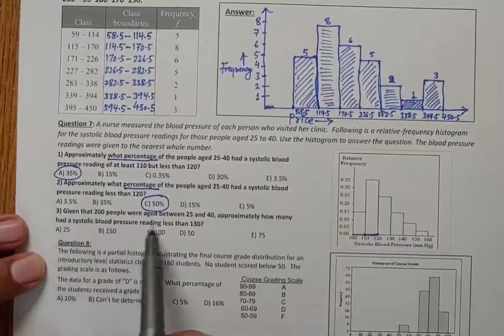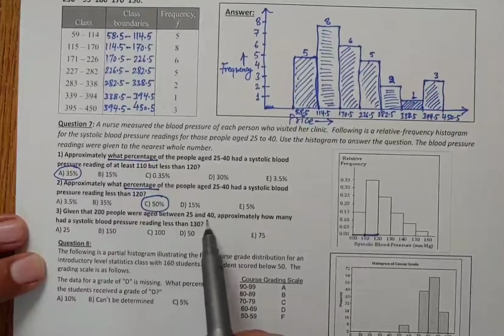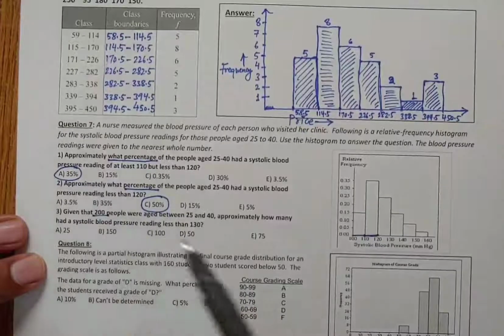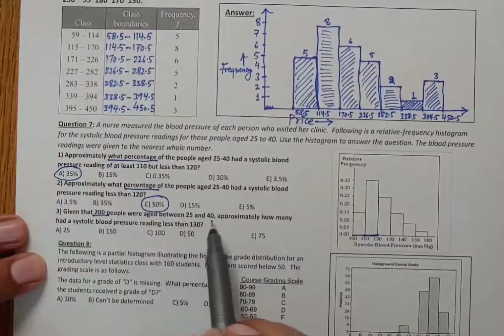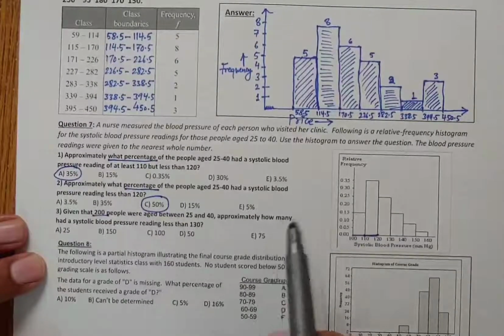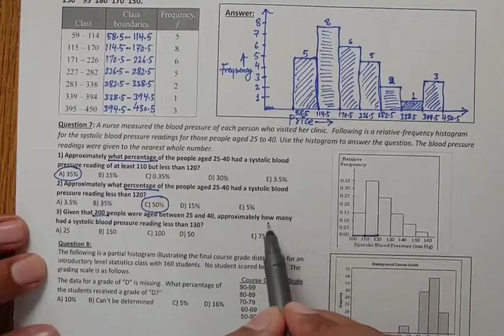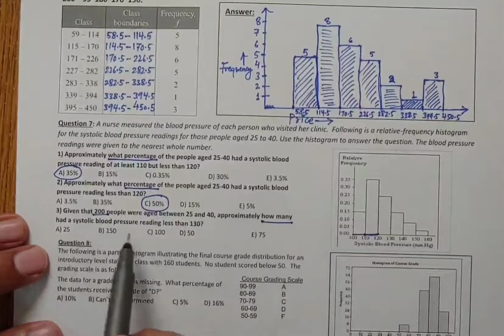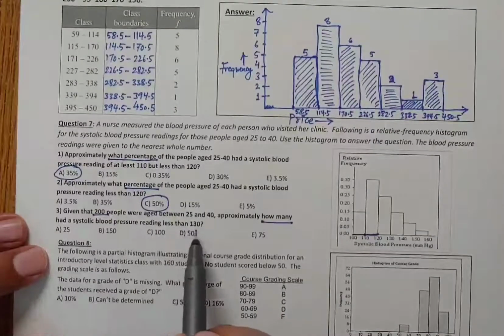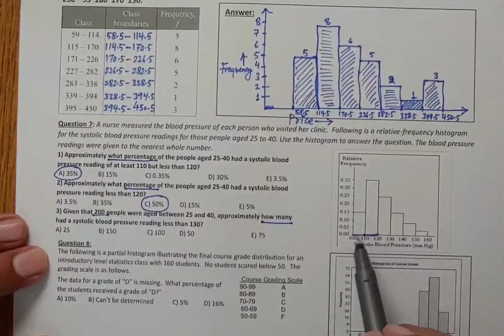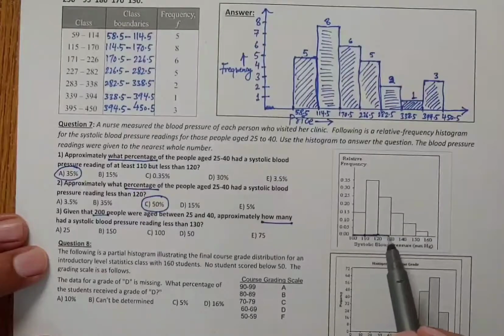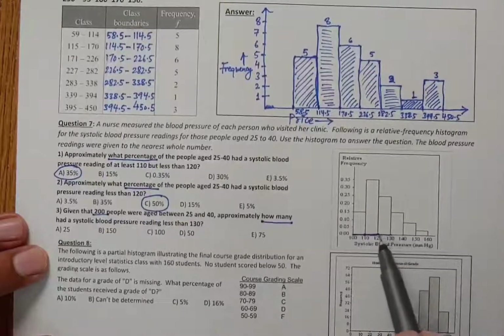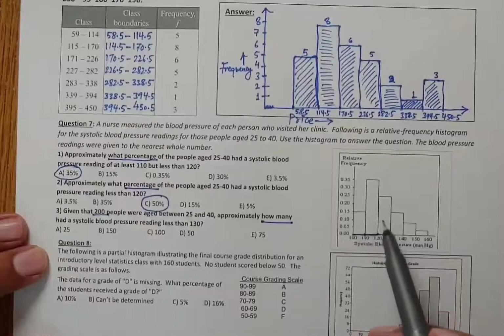Given that 200 people were aged between 25 and 40, approximately how many, now this asks the number, how many had a systolic blood pressure reading less than 130? Okay, less than 130 is these three bars.